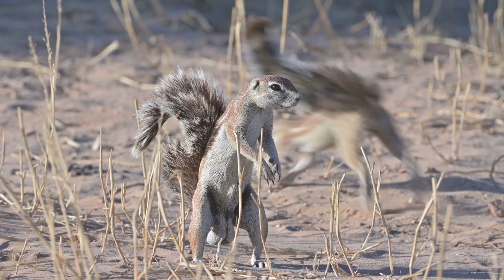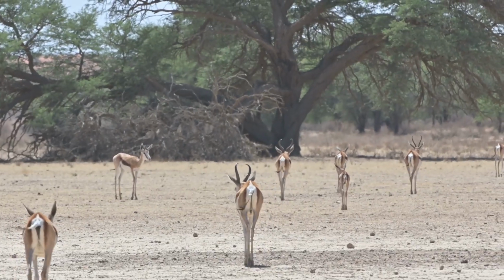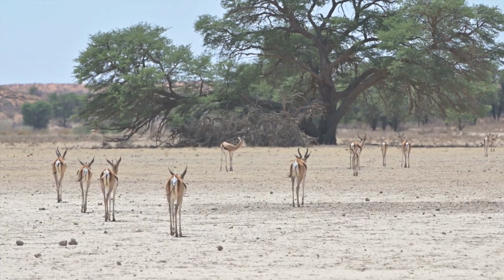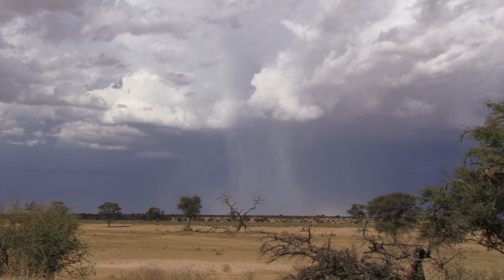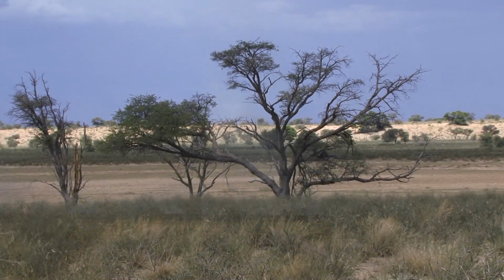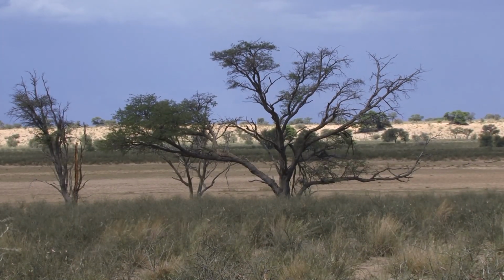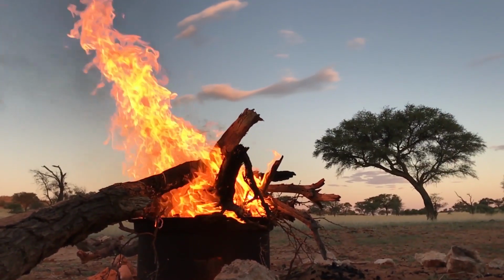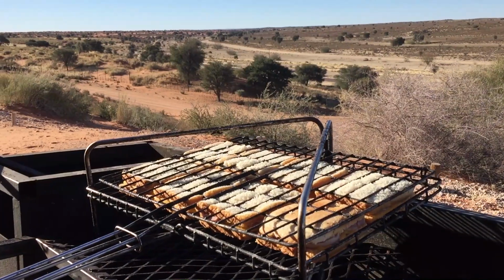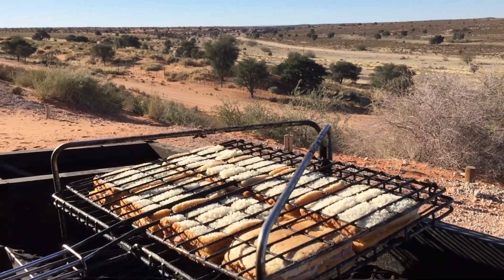So, without going into too much scientific detail, that's some general knowledge for the general Kgalagadi photographer or visitor. But very important, everyone sees camelthorn wood being advertised and sold as braai wood or barbecue wood, for those that don't understand Afrikaans. And indeed it adds a cinnamony flavor to the meat and the other things that you braai or barbecue.